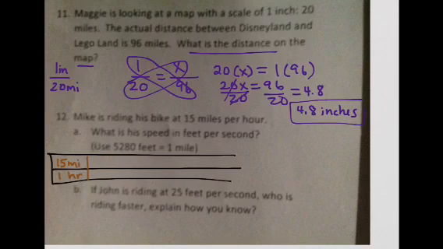Okay. I should probably use black instead. And we want to convert it. We want to end up with feet per second. So let's go ahead and change the hours to seconds. So let's do one thing at a time. So 1 hour. So if I wanted to cancel, I put the 1 hour in the numerator. 1 hour is 60 minutes.